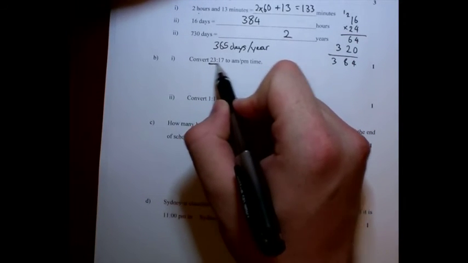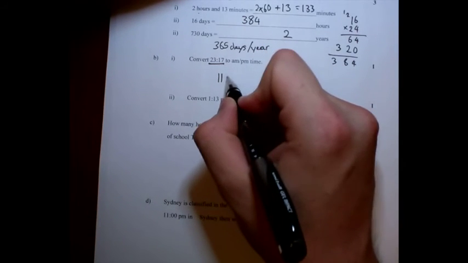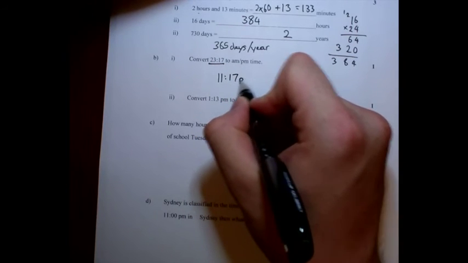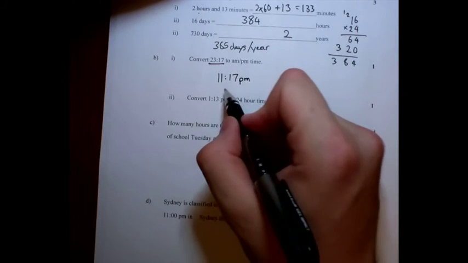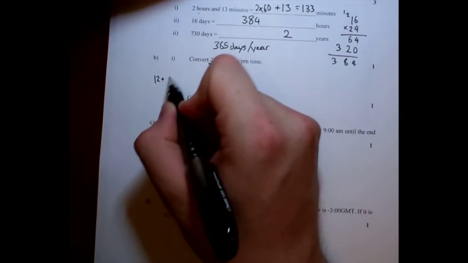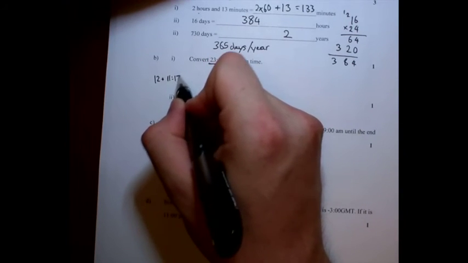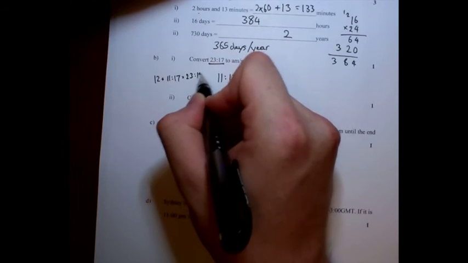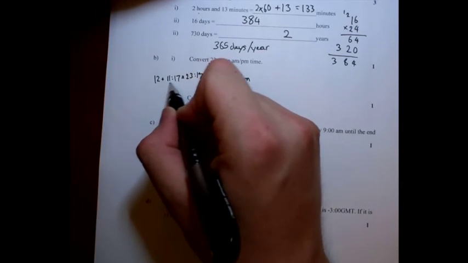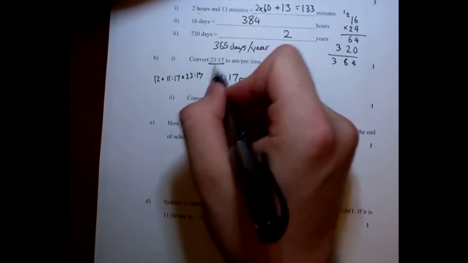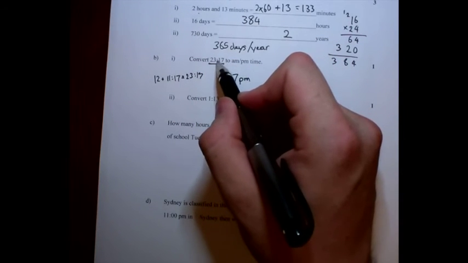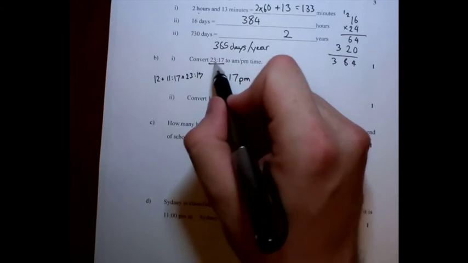Convert this to AM PM time. 2300 hours and 17 minutes is 11:17 PM. Now we remember that 12 midday plus whatever our rest of the time is, which was 11:17, is going to give us our 24-hour time. So our 12 o'clock midday plus that, if it's in a PM time, is going to give us that. So we simply work back the other way. We take away 12 and we find out what's left. Take away 12 from this, we would get 11:17 PM.